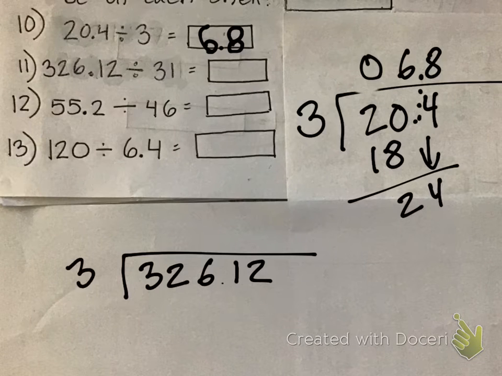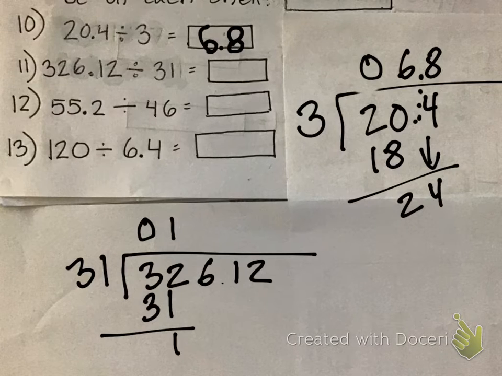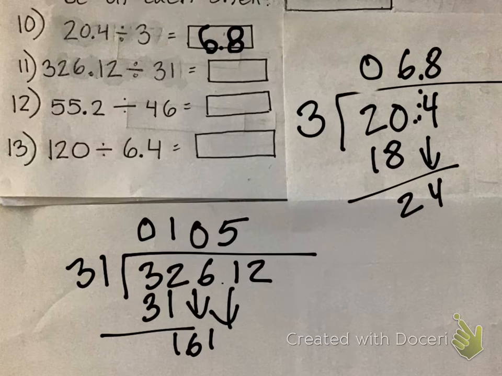326.12 divided by 31. So 31 goes into 3 0 times. 31 goes into 32 1 time. By miraculous amount, it is 31. We subtract, we get 1. 16 does not go in. 161. That goes in 5 times.